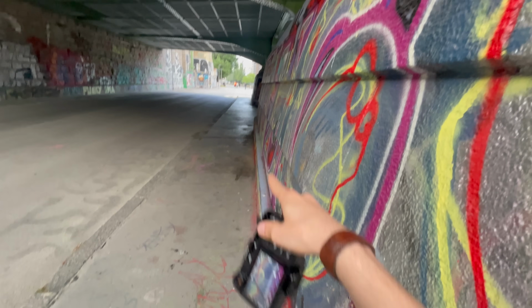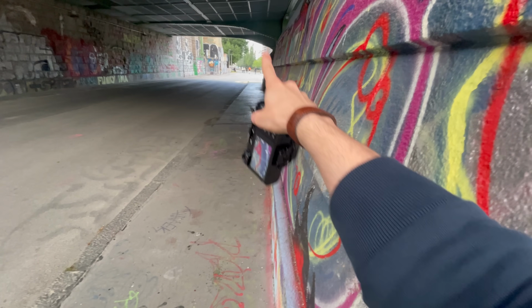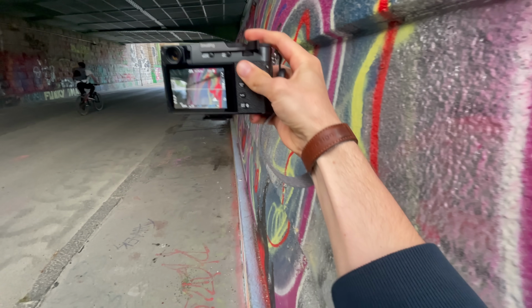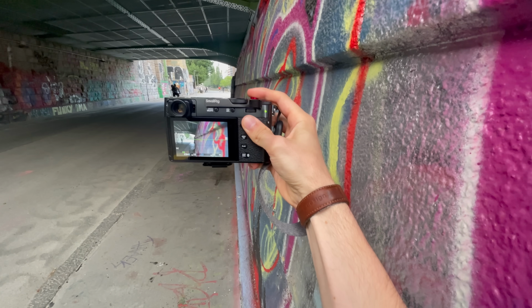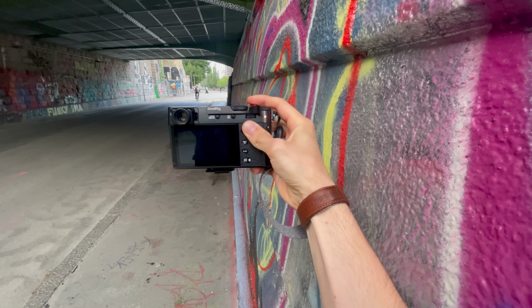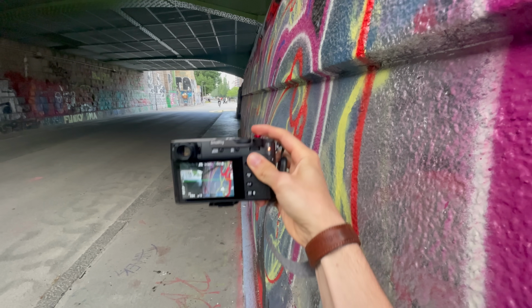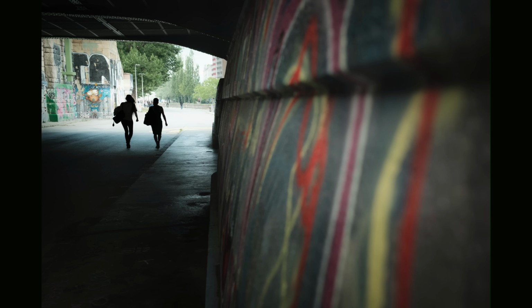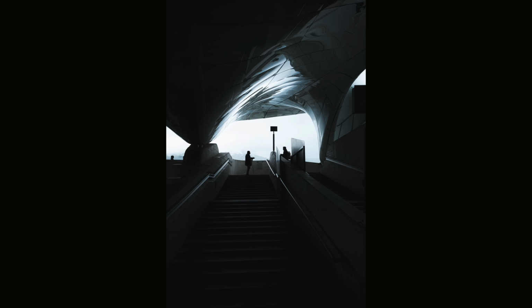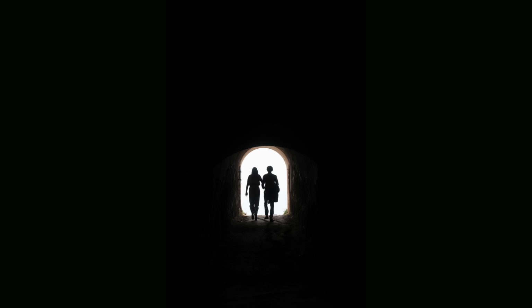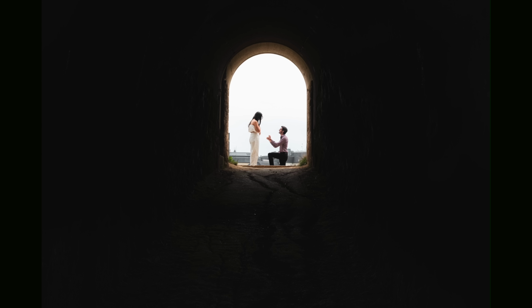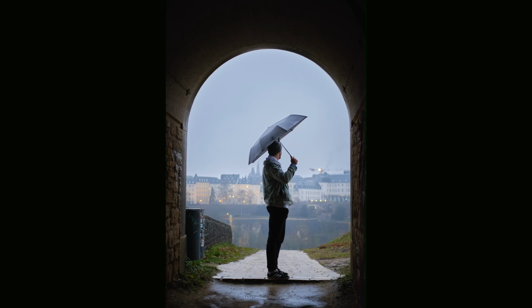The first one is to shoot from a dark area into a bright area. Imagine, for instance, you're at a train station or you're in a tunnel and you're shooting toward the exit of the tunnel. And given it's relatively dark in the tunnel and relatively bright outside of the tunnel, you can actually create contrast by, for instance, having a subject walk toward the exit, making the subject stand out because of this brightness difference between relative brightness outside and relative darkness inside the tunnel.